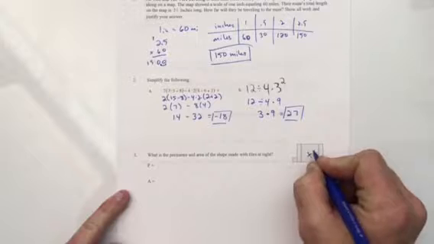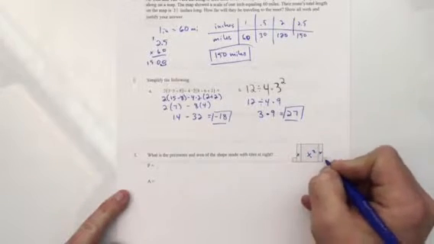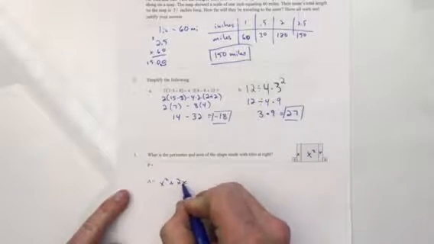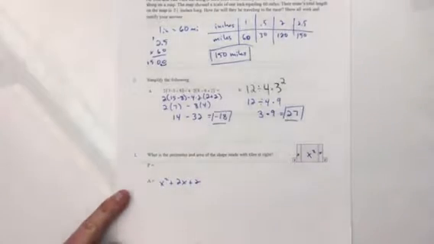Number 3, the perimeter and area of the shape. Let's do area first. That's an x squared. That's an x, 1. So I have x squared plus 2x plus 2.